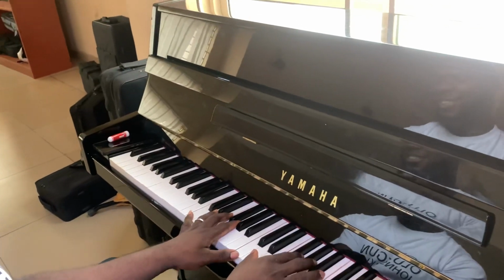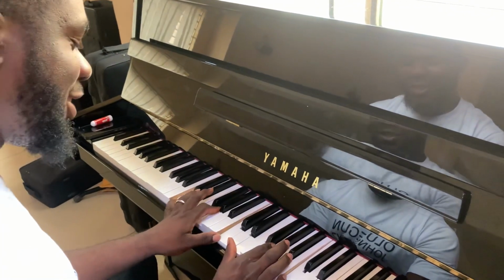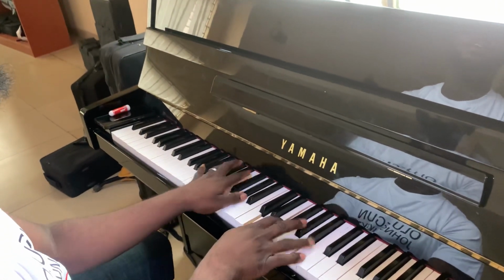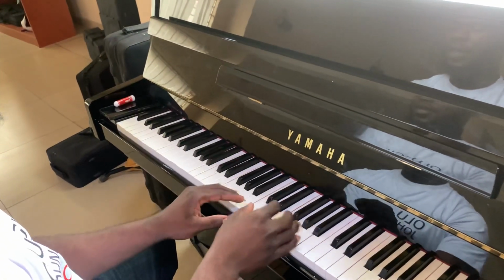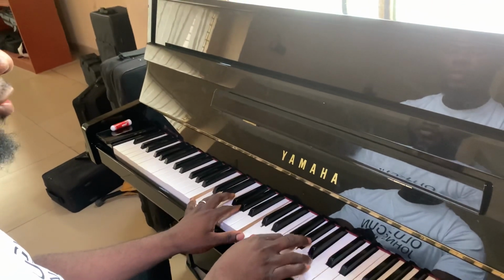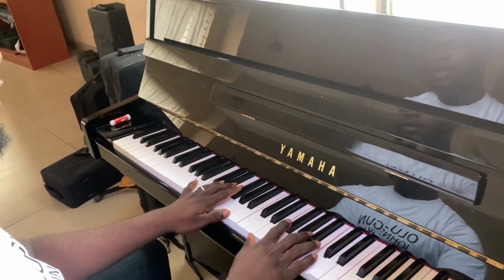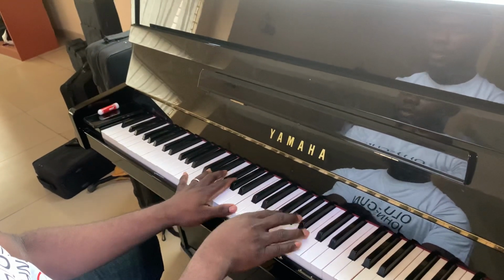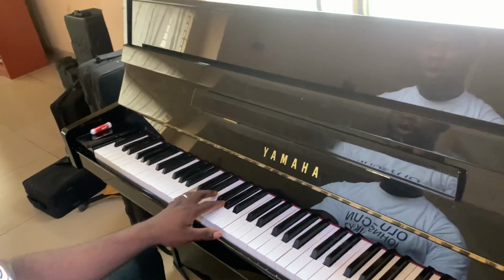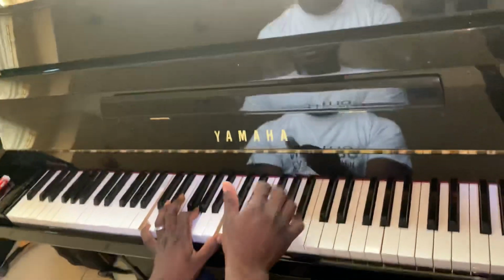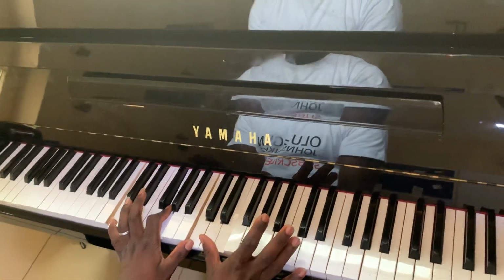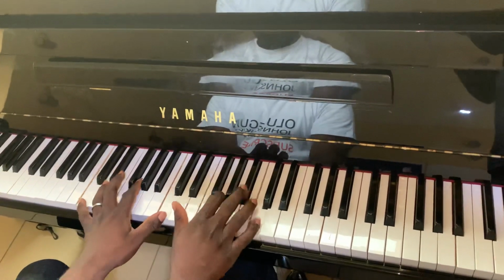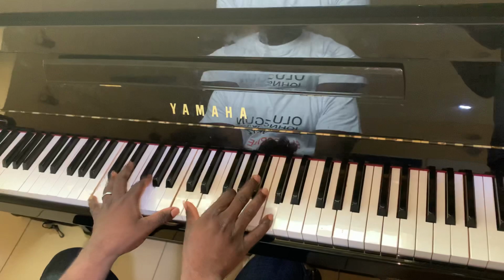Okay, so we have 1: "Lord, You reign forever." Let me show you that part first. So your 1 chord, you have a 1, 5, 1. You can hold your 2 and 3 with your thumb, and then have 5 and 1 again.